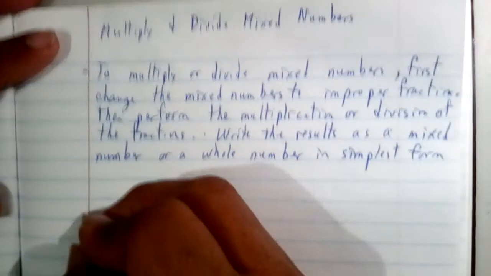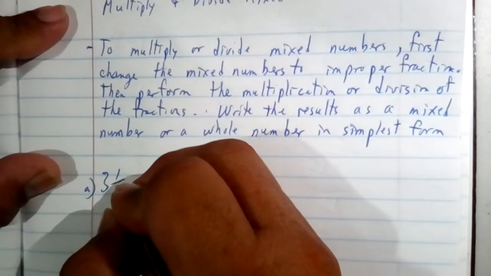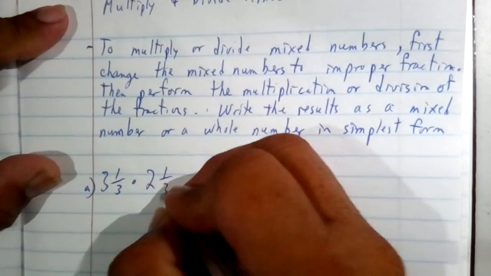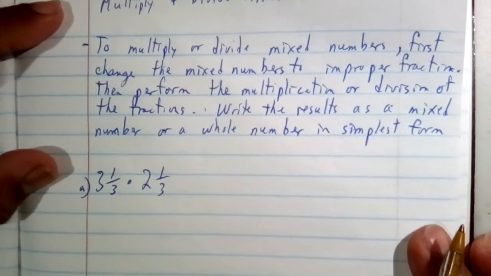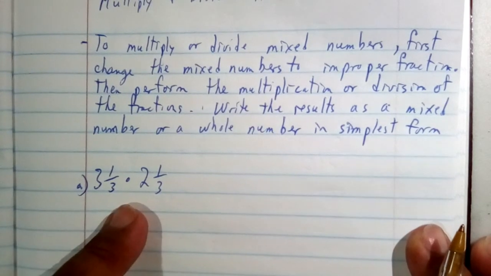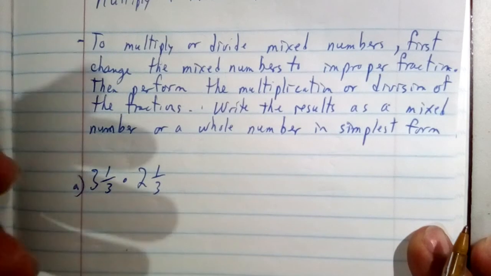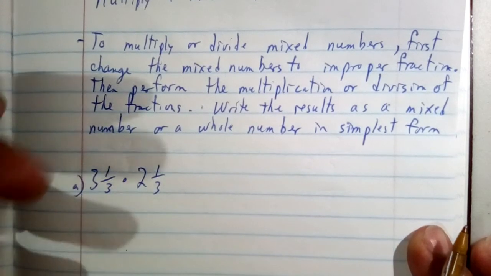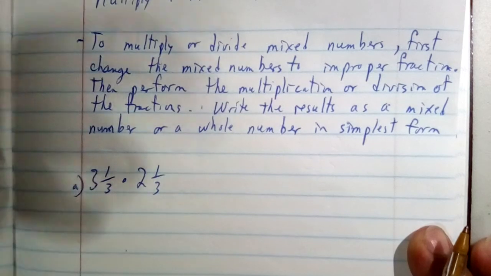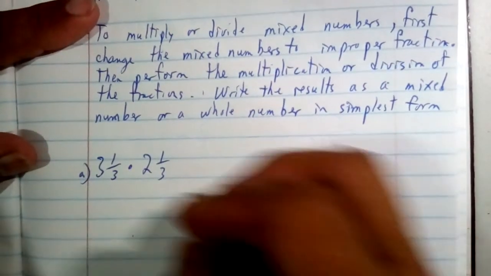Consider an example. We have 3 and 1/3 times 2 and 1/3. We need a strategy. We will first write the mixed numbers and whole numbers as improper fractions. Why? Because we need to use the rule for multiplying two fractions, which we have done before. So write it as an improper fraction.